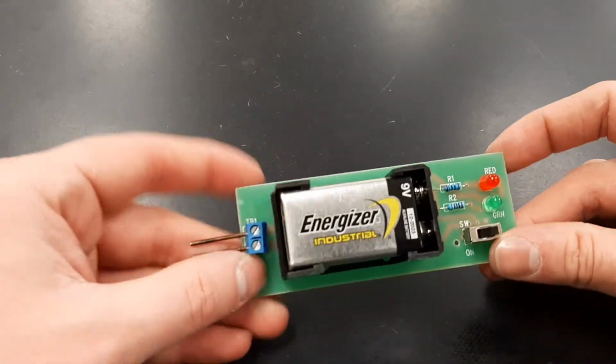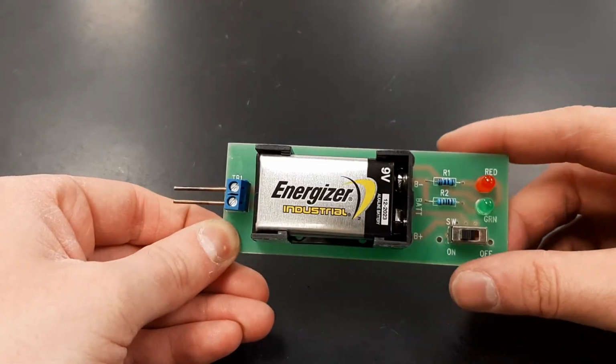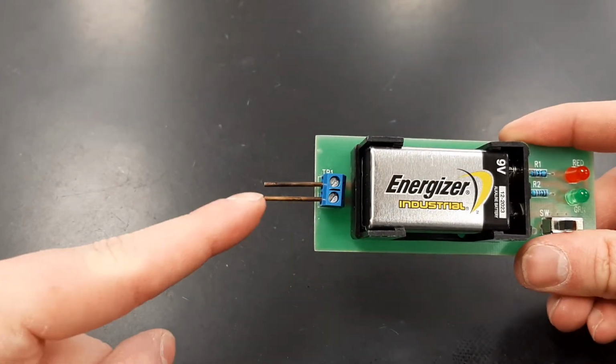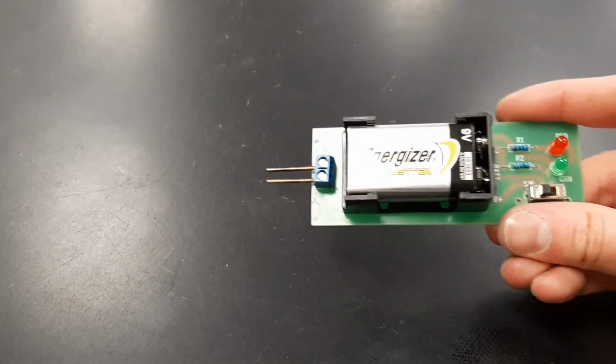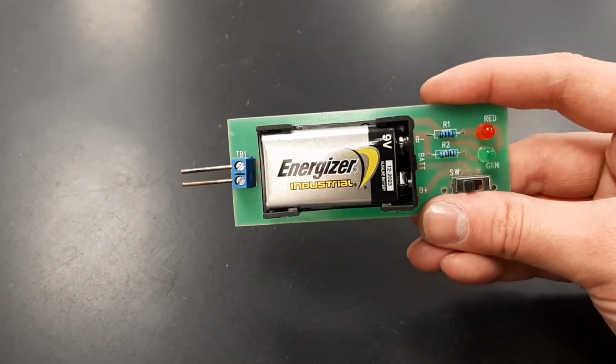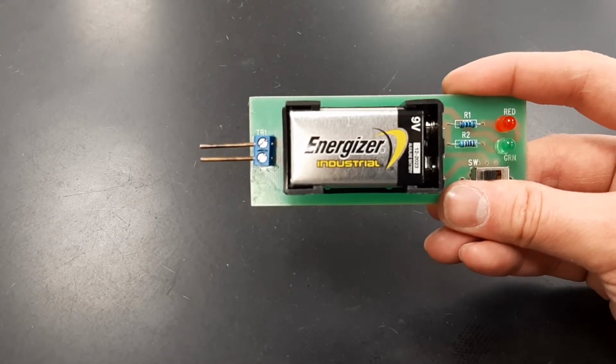Now this is a conductivity meter. First, you'll need to make sure that it is turned on. Then you'll be using these two prongs over here on the left, and you'll put them in a substance. If the red and or the green light turns on, that indicates that the substance is conductive.